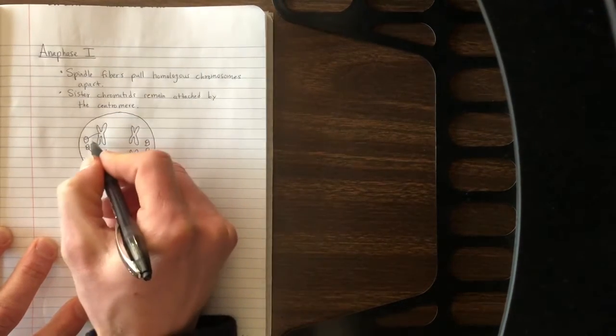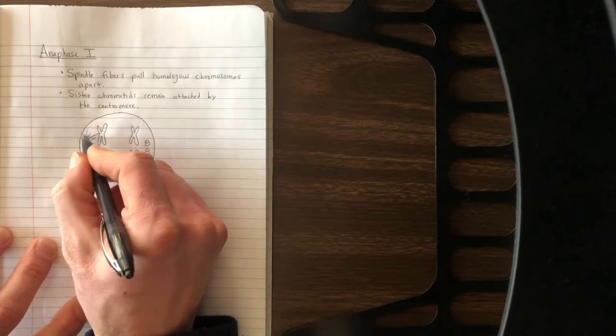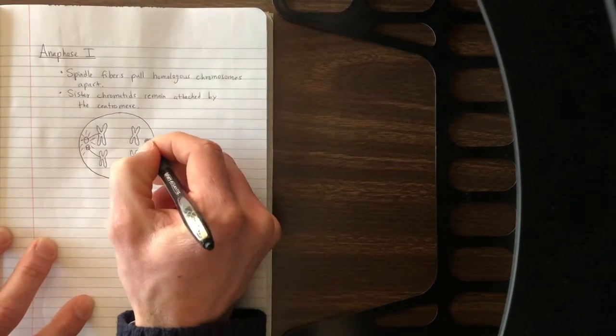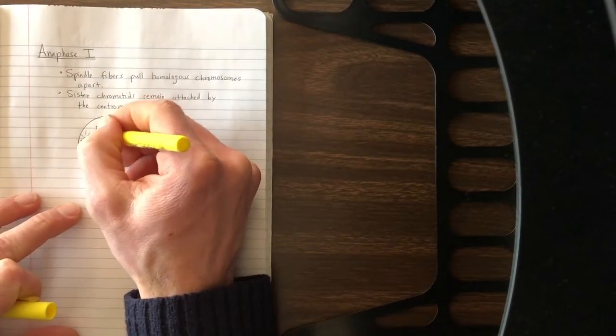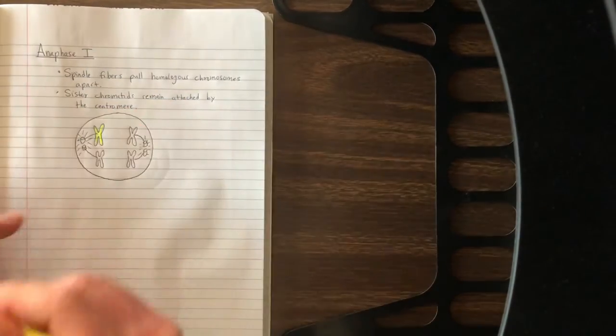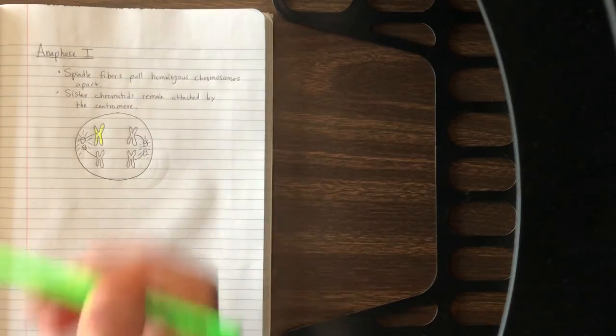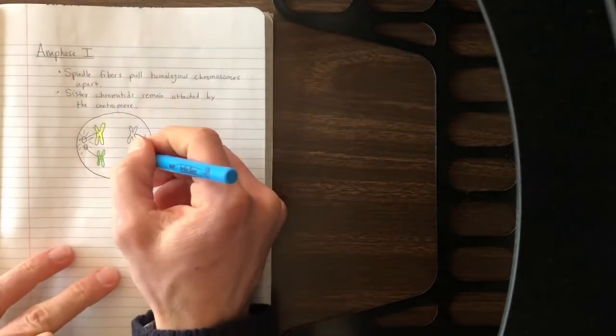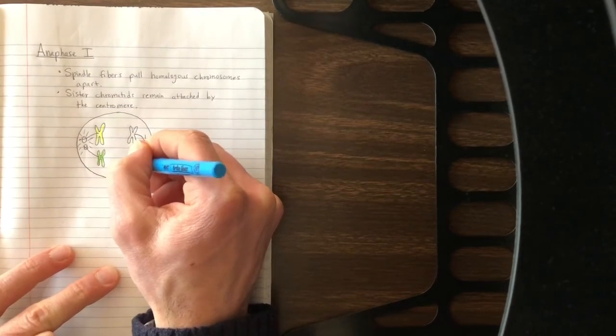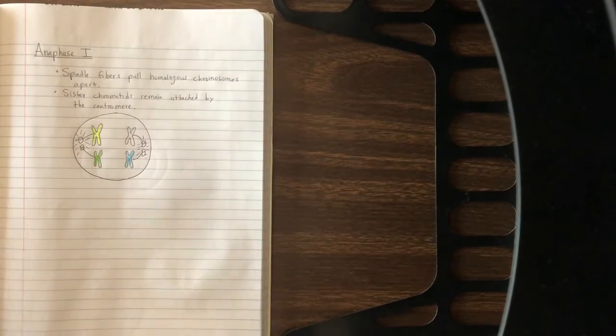These are being pulled by the microtubules, so we need to make sure to add those coming from the centrosomes. Keep track of our chromosomes. Our left one is yellow and green. Our right chromosome, they're blue and orange.